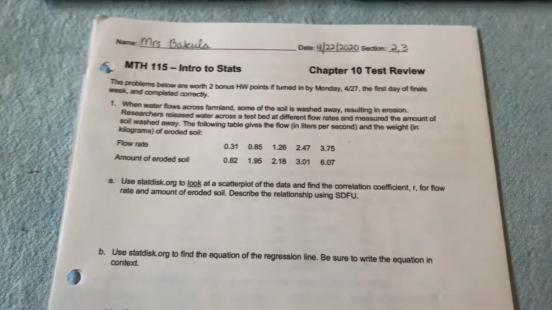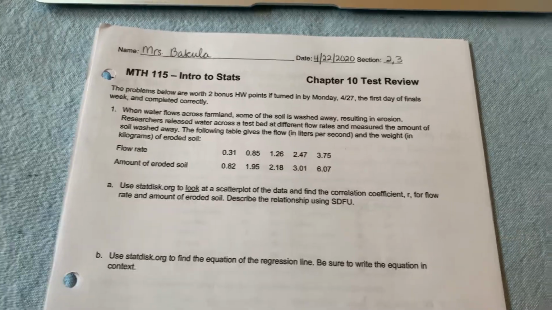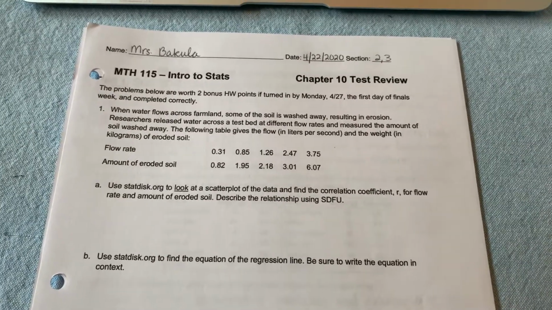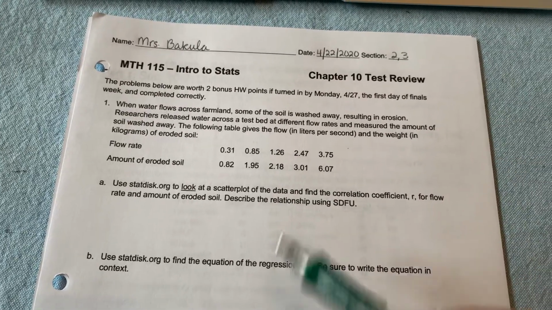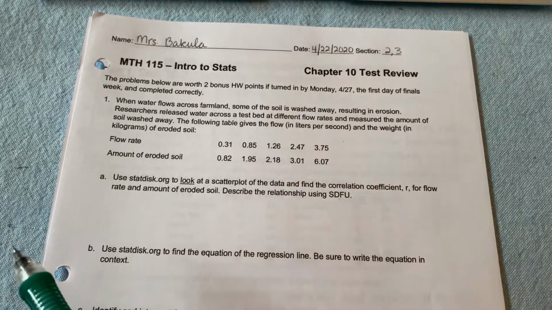All right, guys, so here we are with the Chapter 10 test review. Again, this is about the correlation and regression. I should say linear correlation and regression. So once again, these problems are due Monday, the first day of finals week, and they're worth 2 bonus points.